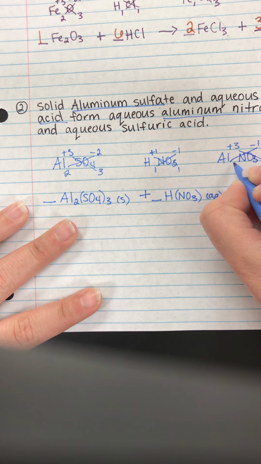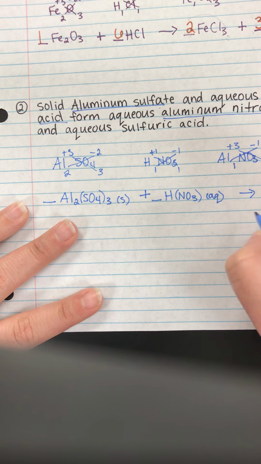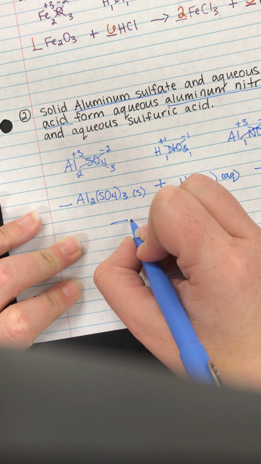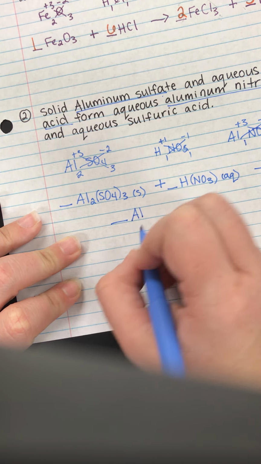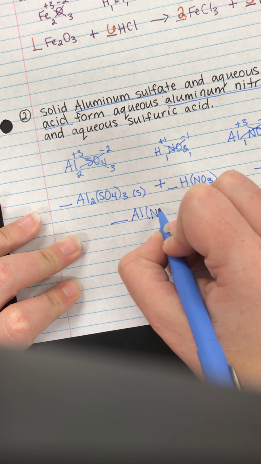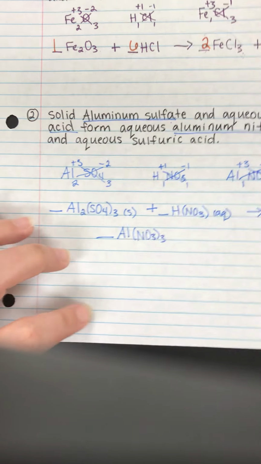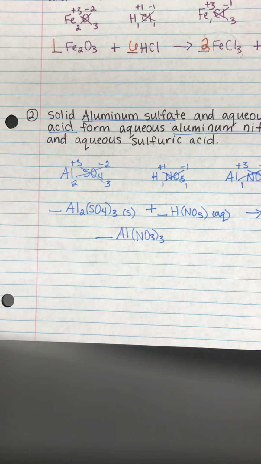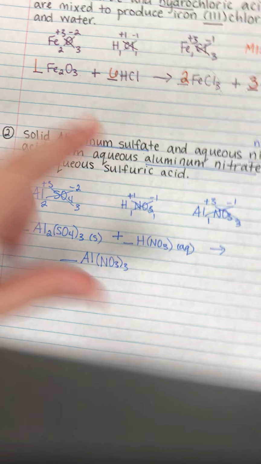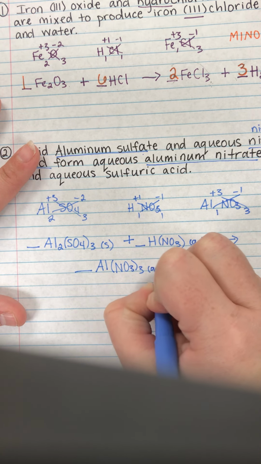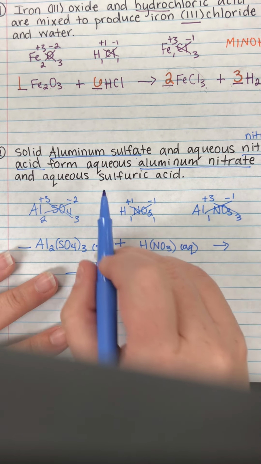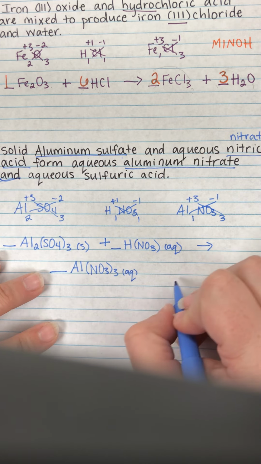So then I crisscross. So this is a 1 and this is a 3. So I'm going to drop down to the next line. So this is Al, no 1, and then parentheses NO3 with a 3 on the outside. All right, and then it says it was aqueous again, so we're going to have AQ in parentheses. And that's our plus sign.